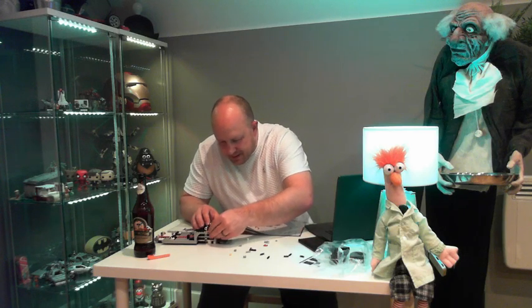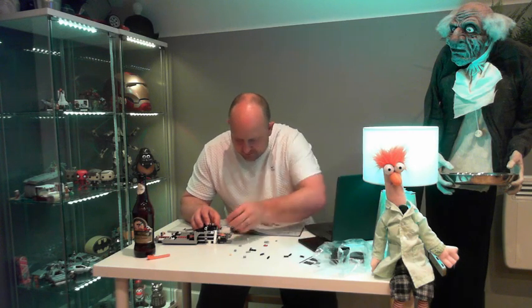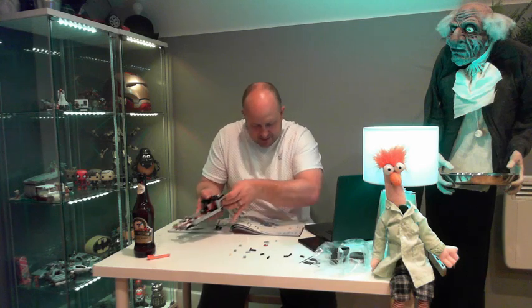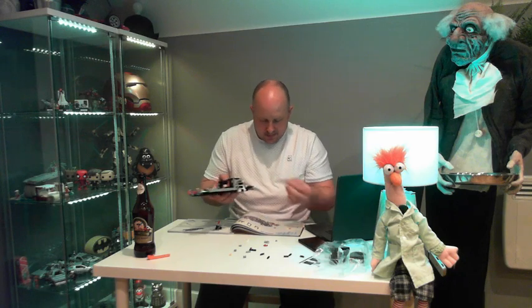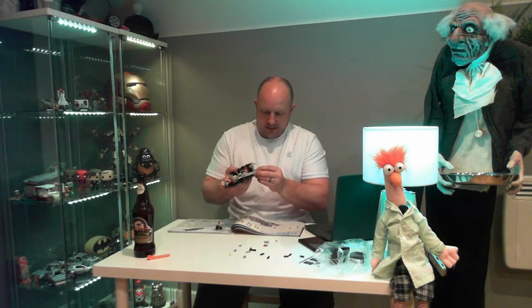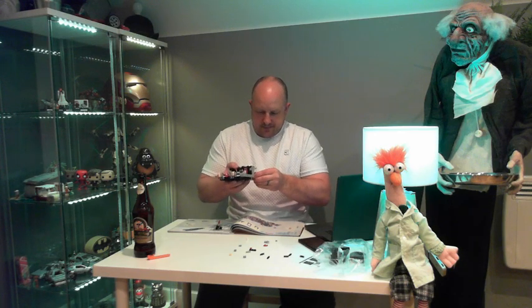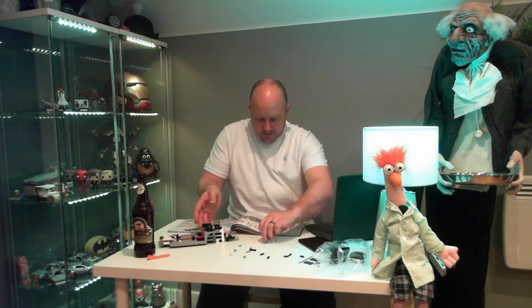So it says about connecting, well, how the hell is that supposed to connect to there? Oh, goes down there. It's another wheel hub.